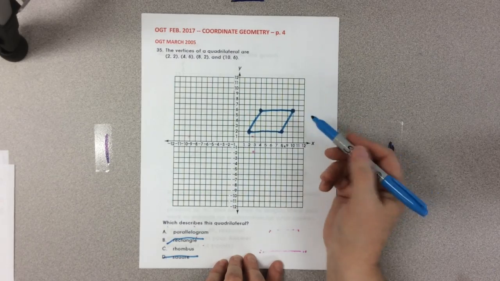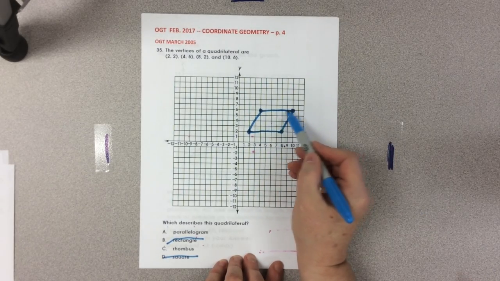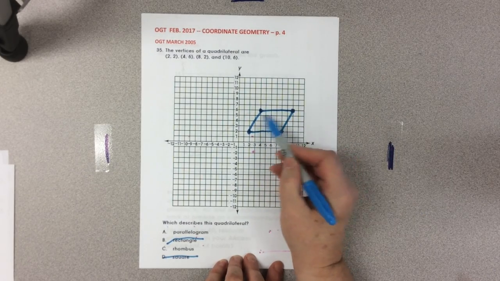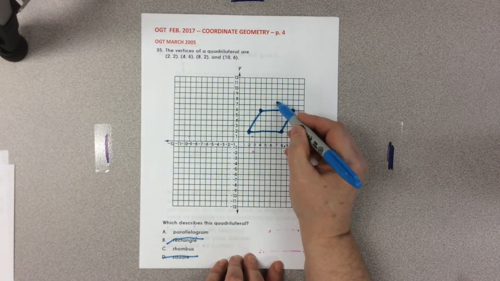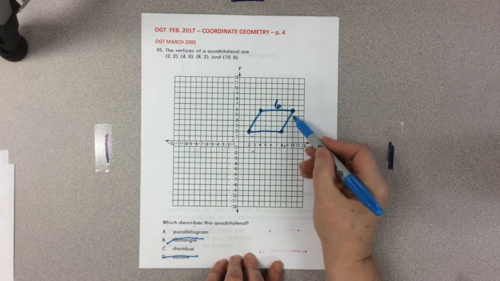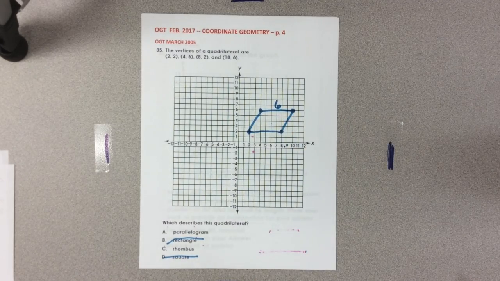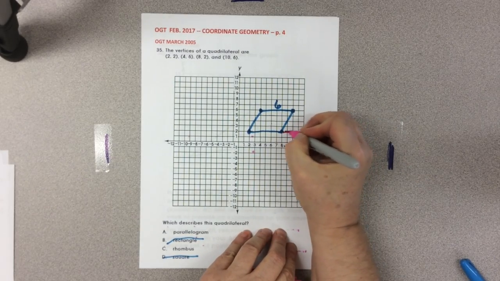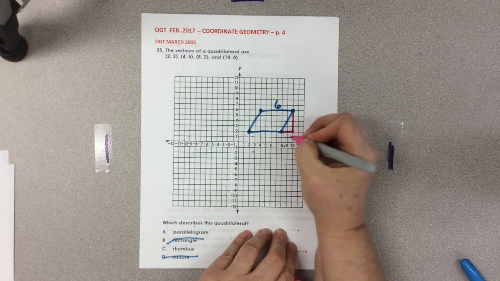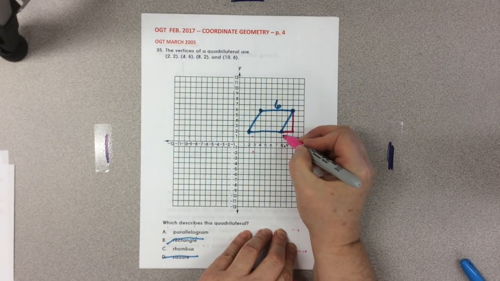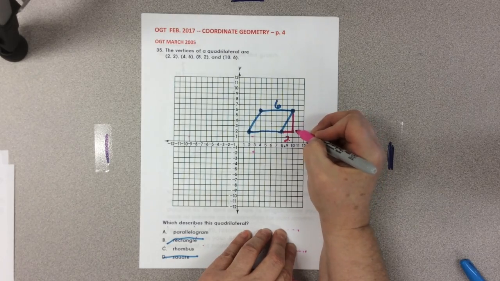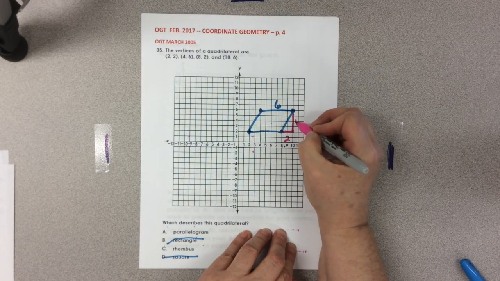But if you want to try it for sure, this you can just count blocks because it's a horizontal line. So it's 1, 2, 3, 4, 5, 6 units. But this is a slanted line. So we could practice our Pythagorean theorem. We could make a right triangle out of this, where this could be A, this could be B, and this could be C. So A is 2 blocks, B is 1, 2, 3, 4 blocks.